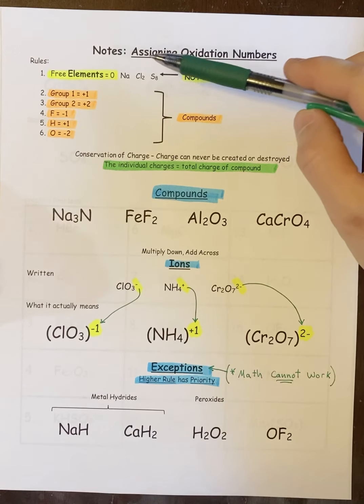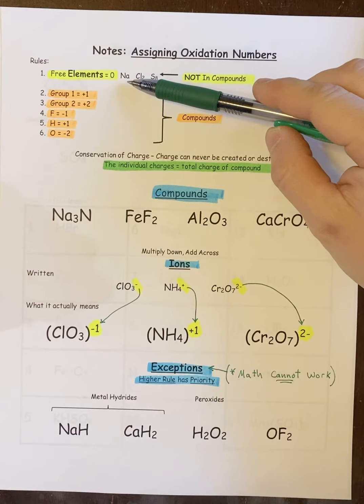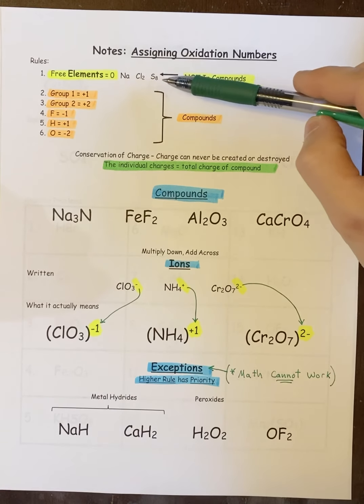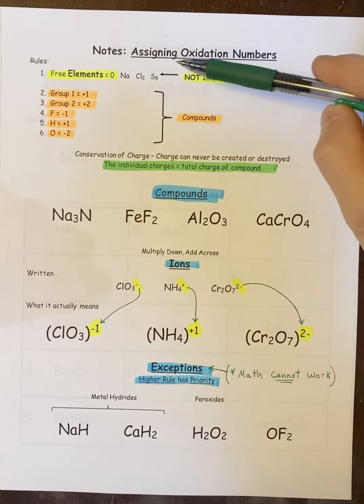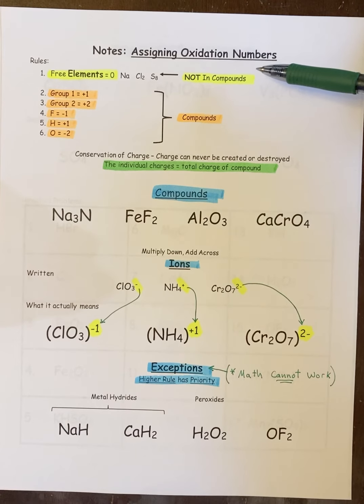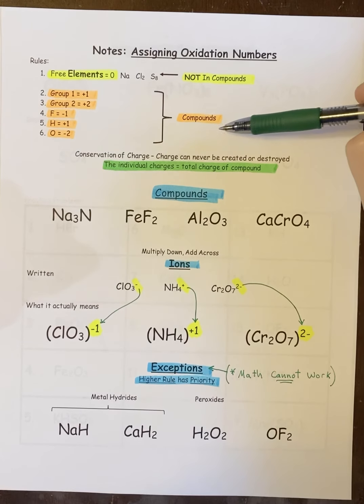Whenever you have an element alone, it doesn't matter if it's a single atom like monoatomic sodium, diatomic chlorine, or polyatomic sulfur. Since they are elements, meaning there's no second different element connected to them, their oxidation states are all zero. That's the most important rule. Now, the rest of the rules that I have here in orange are for compounds.